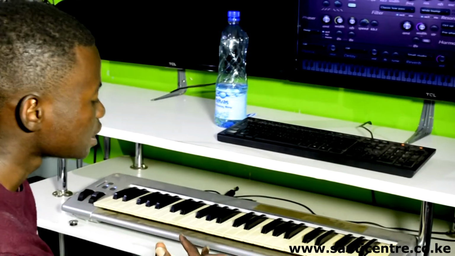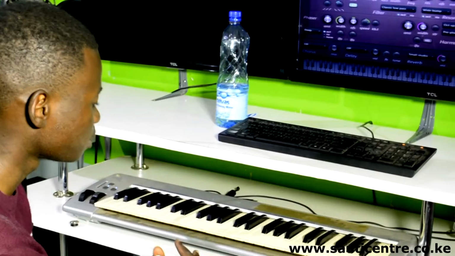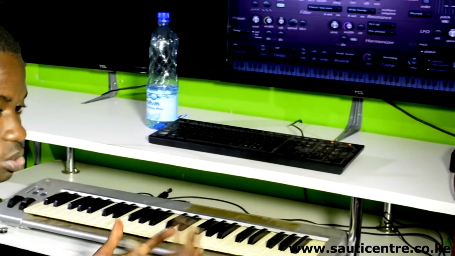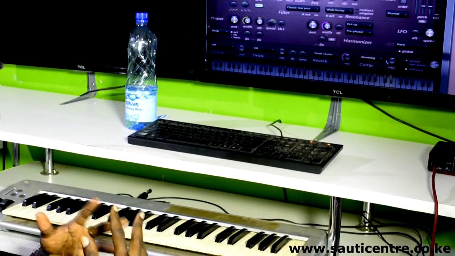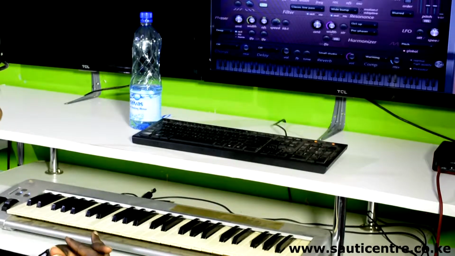Now we're going to do the illustration again in C sharp, one of the black notes. And remember, there are also techniques, let me say fingerings, for playing the scales.